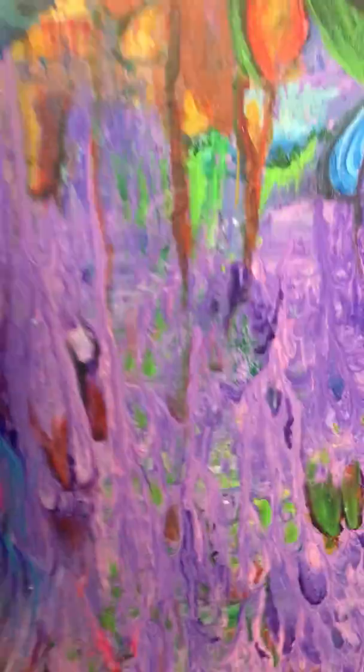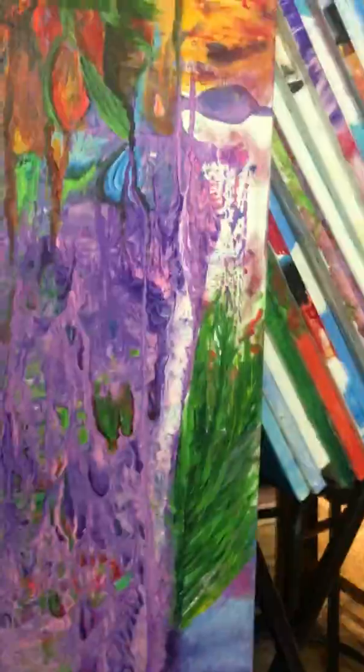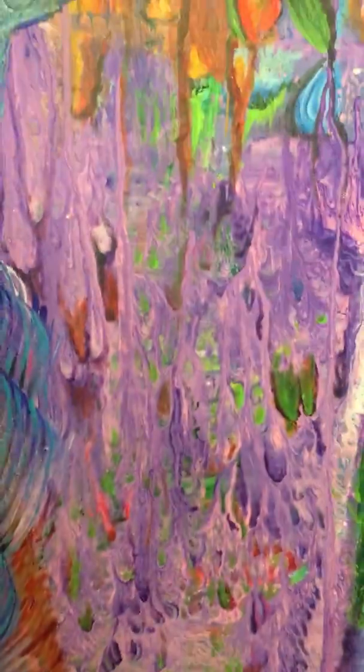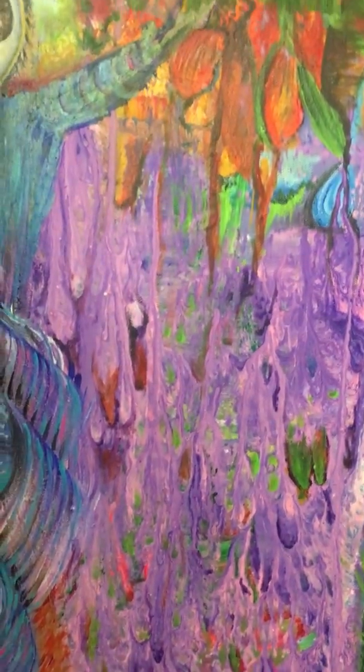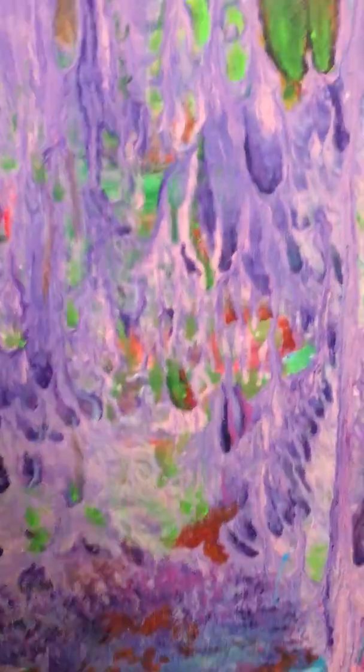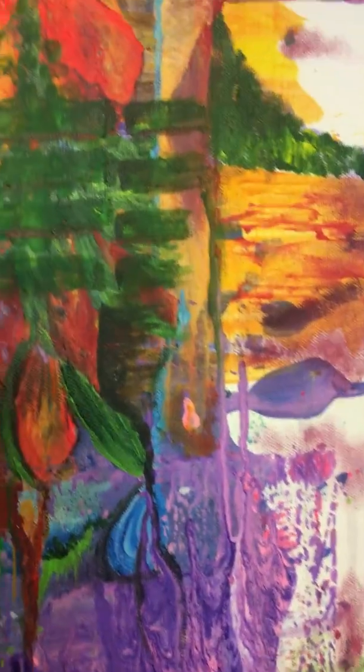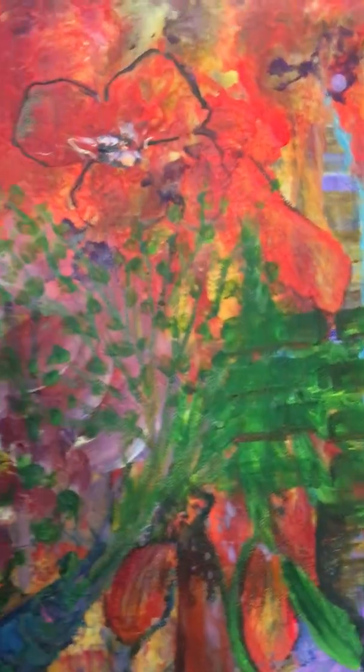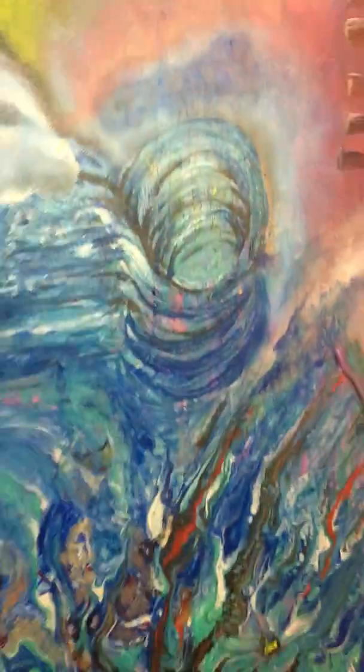Let me show you this part. I think these are beautiful colors, and purple color, and more flowers here, and the building up there.